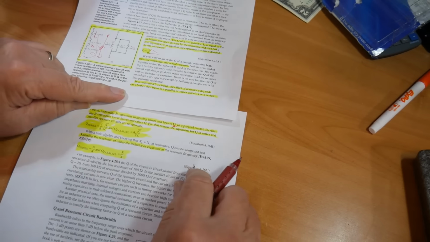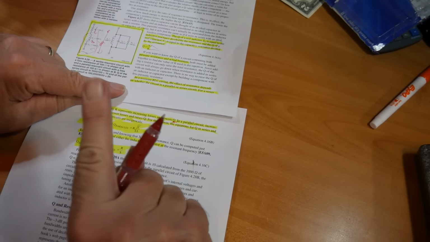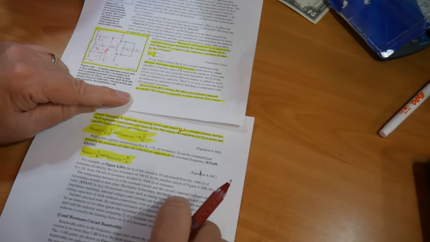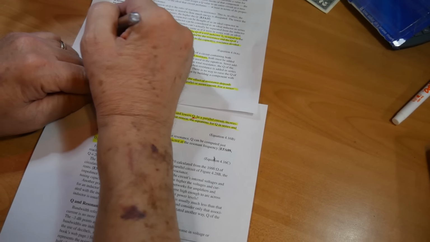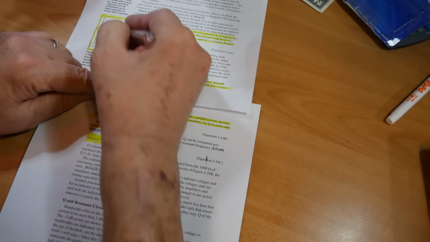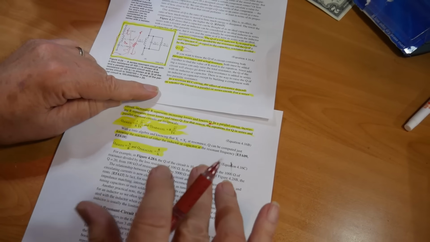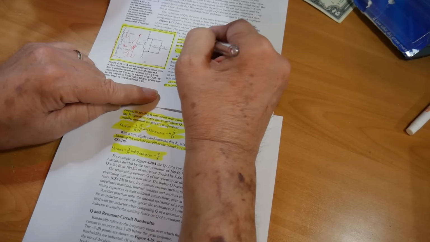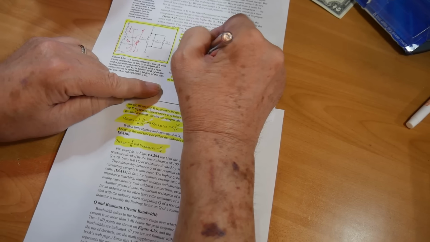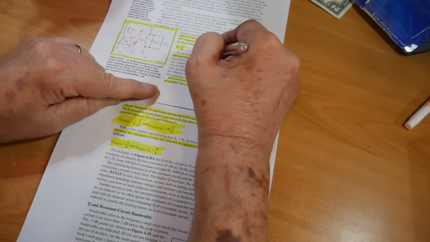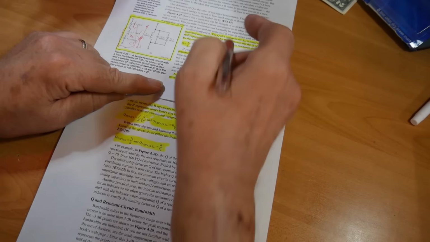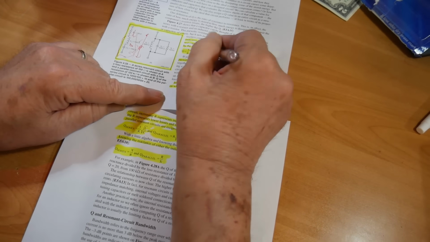Now, what reactance is that? That's the key. What reactance do you put there? It doesn't matter whether it's capacitive or inductive because they cancel each other. So we can pick either one. We know in the case of resonance that X sub C equals X sub L, and we use either one.